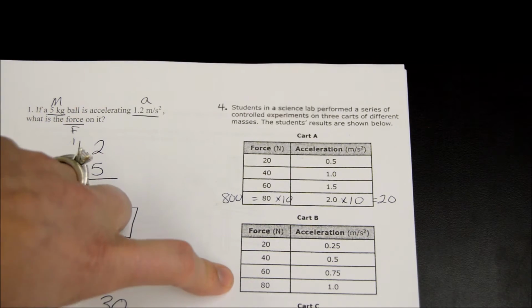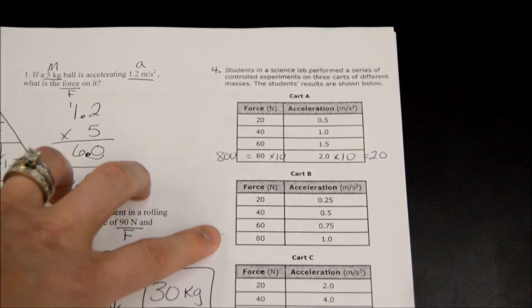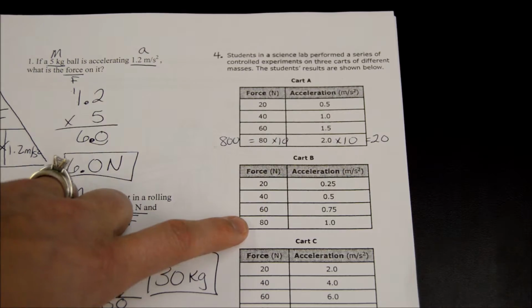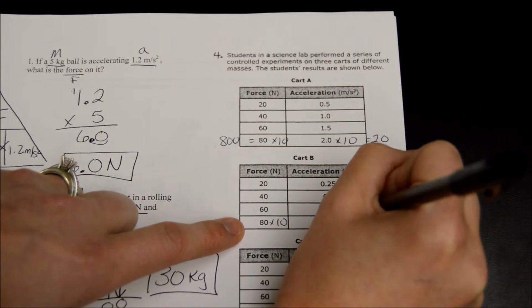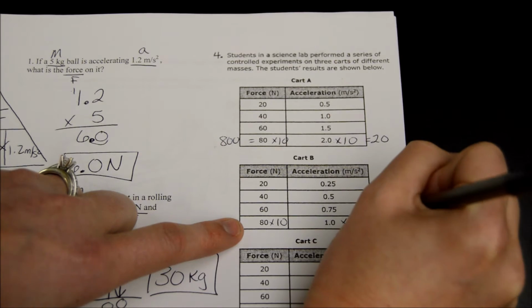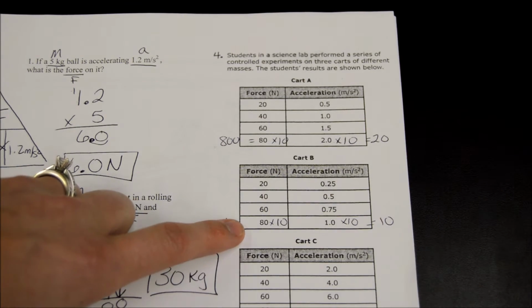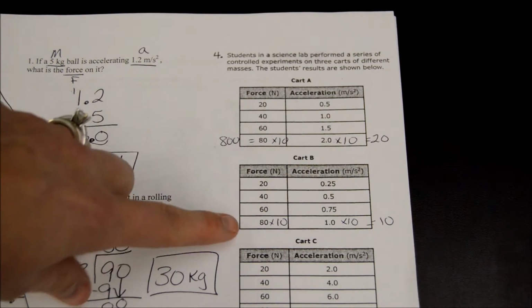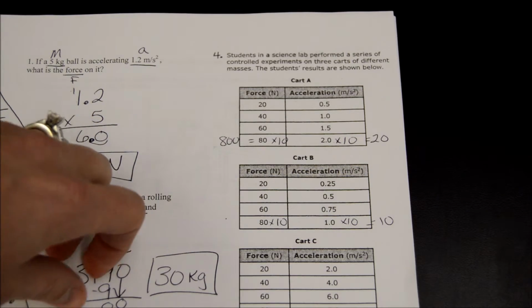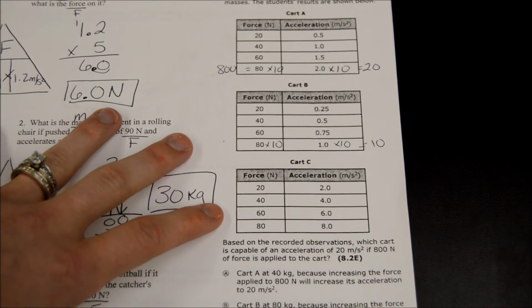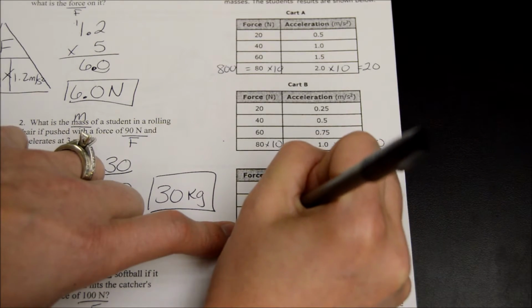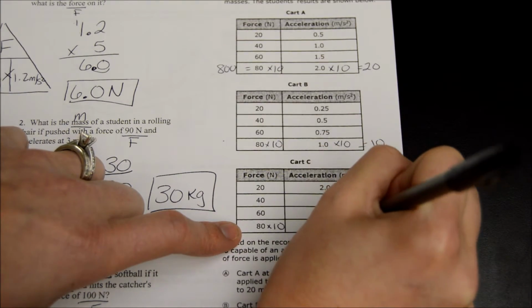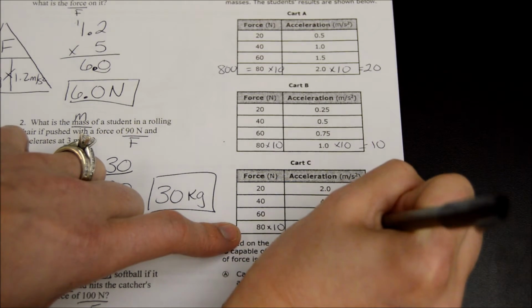Okay? We can do the same thing for cart B. 80 times 10, that's going to give us our 800, and 1 times 10 is going to be 10. Okay, that's our acceleration if our force was at 800. And the same thing for cart C. To get 80 to 800, we multiply by 10. What we do to one side, we do to the other.